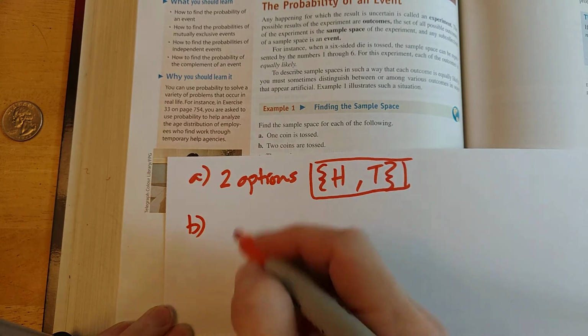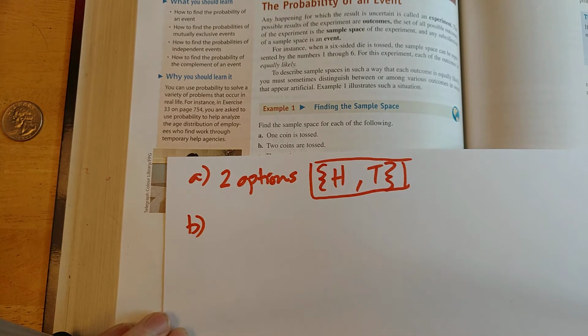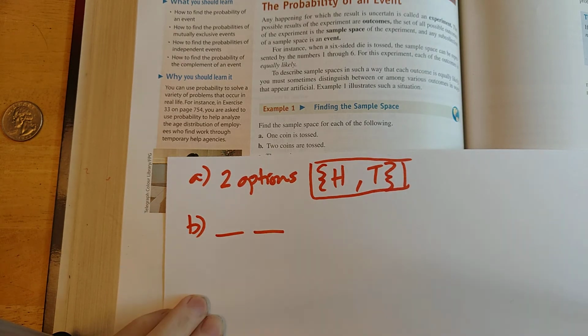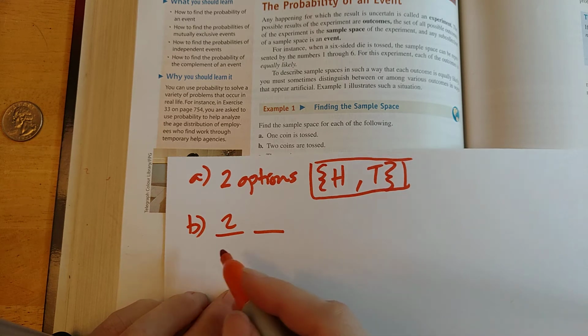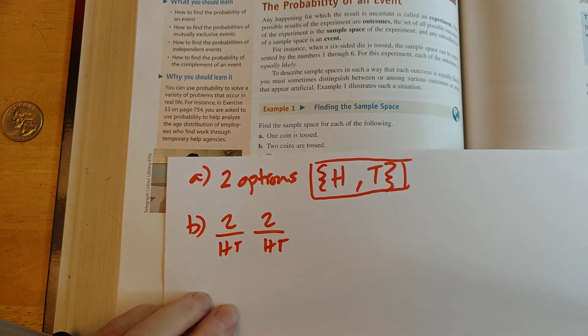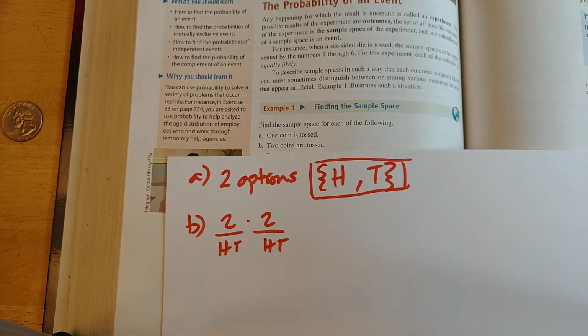Okay, two coins are tossed. Okay, so let's look at B. How many options is that? Okay, so let's go back to the last section where we talked about counting principles and permutations and combinations. So I have two coins. Two coins here. So how many options do I have for one coin? I have two, right? How many options do I have for the second coin? I have heads and tails. And for the other one, I have heads and tails. So I'm going to use this as a guide to help me when I list the sample space for all of these options here. So I should have 4.